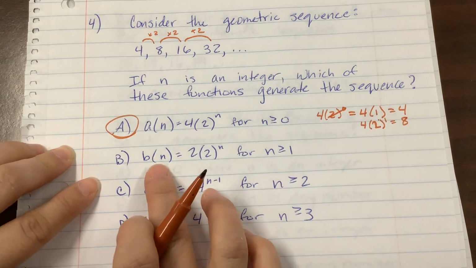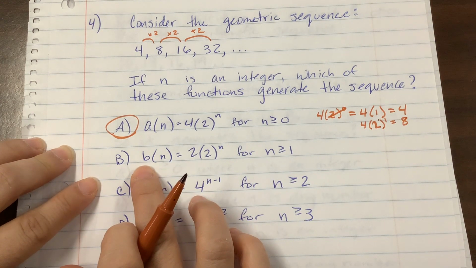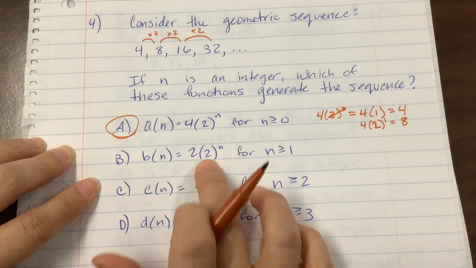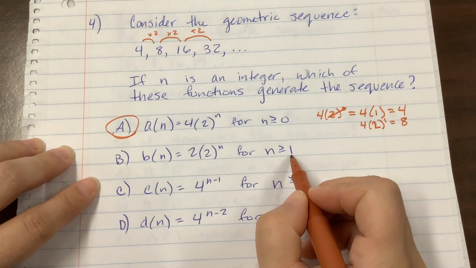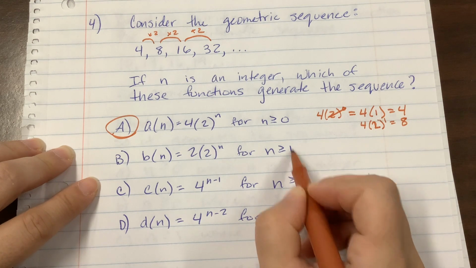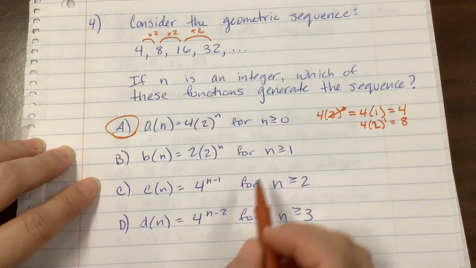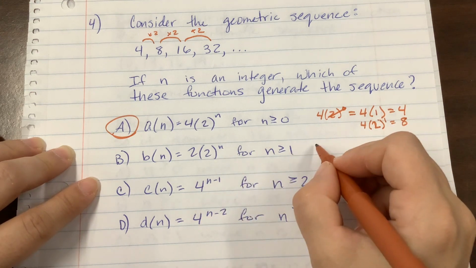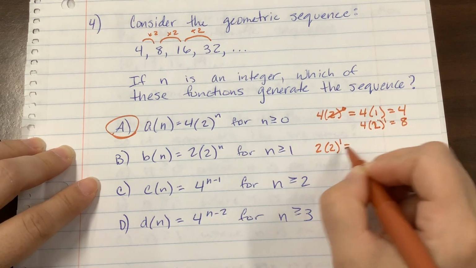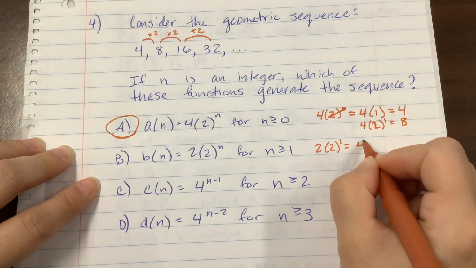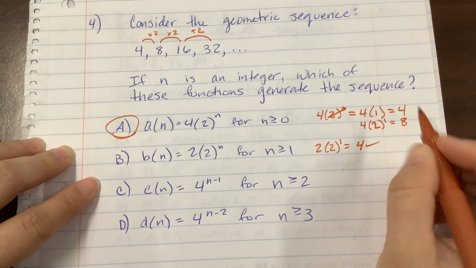So let's see, b of n, 2 times 2, so there's our common difference, raised to the nth power, and it says that n is greater than or equal to 1. So for our first term, it should be 4. If we put 1 in for that, do we get that? So 2 times 2 to the first, and that's just 2 times 2, which is 4, so that checks out.